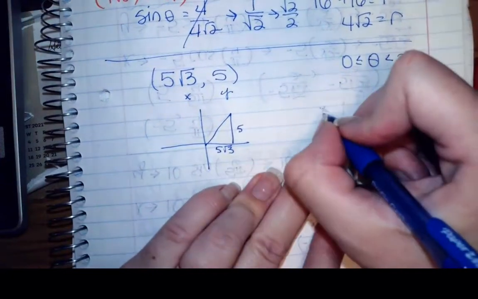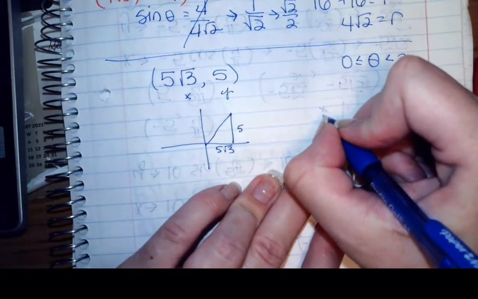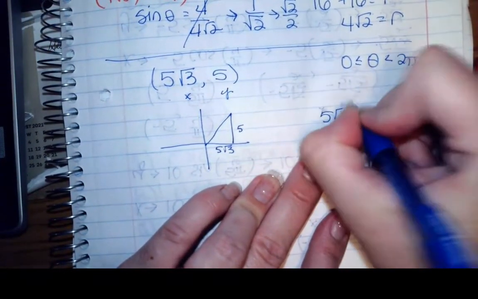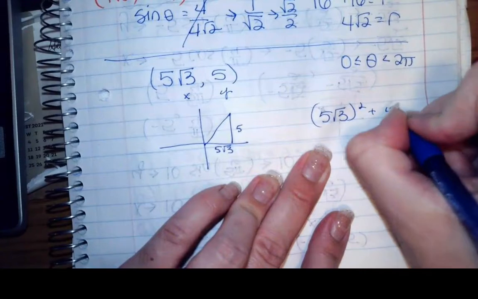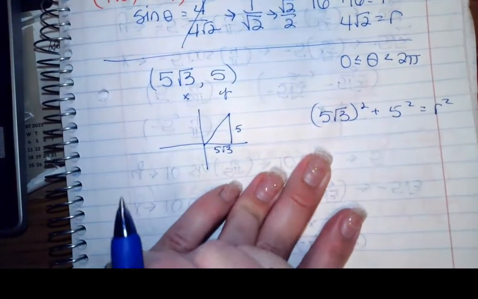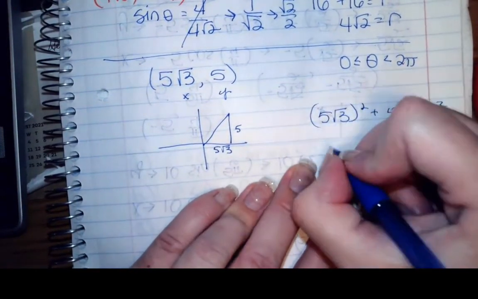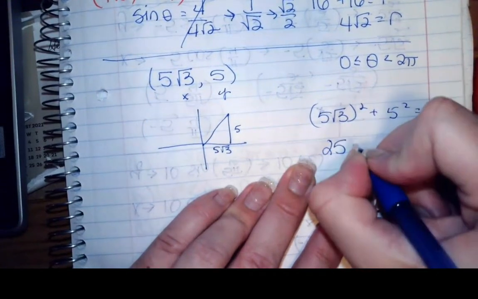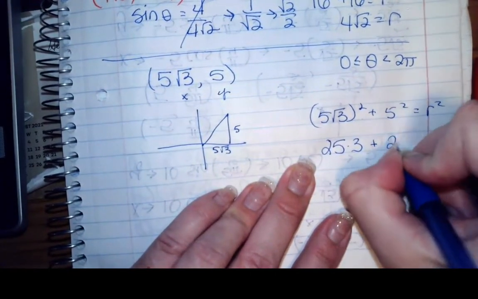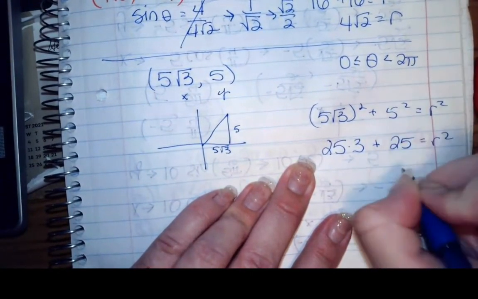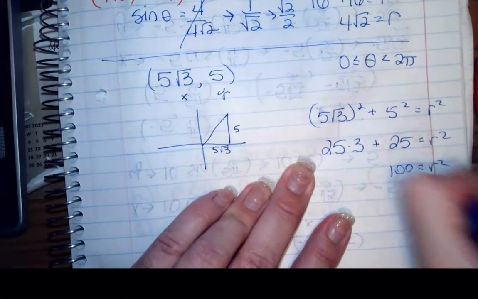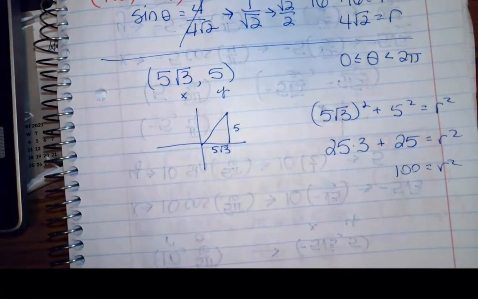So using Pythagorean theorem, I get 5 root 3 squared plus 5 squared will be my hypotenuse, or my radius squared. So 5 times 5 is 25. Root 3 times itself is 3. And that gives me 25. So r squared is 100, which means that r is 10.